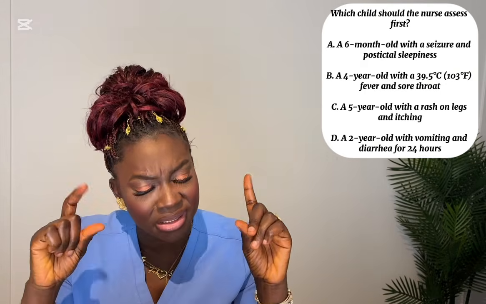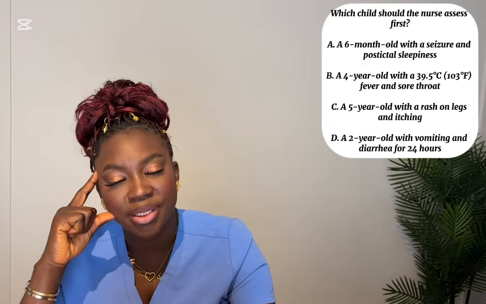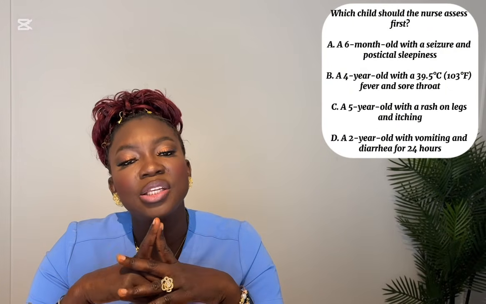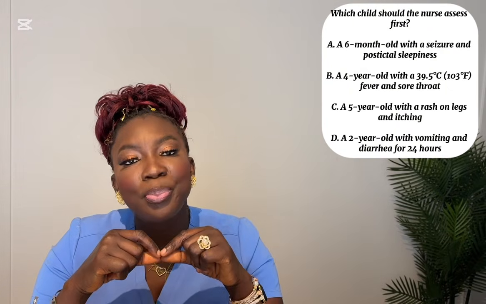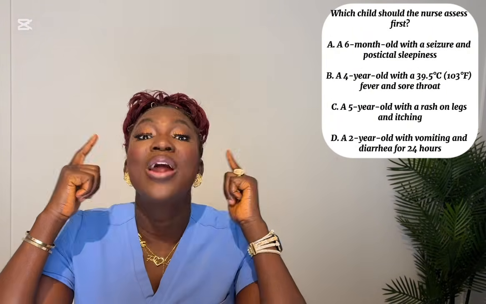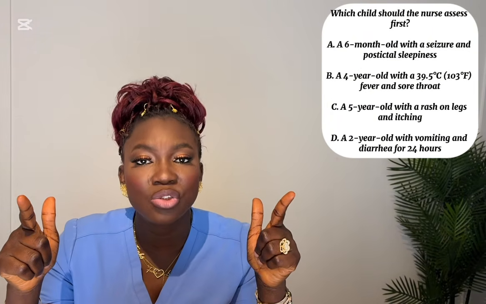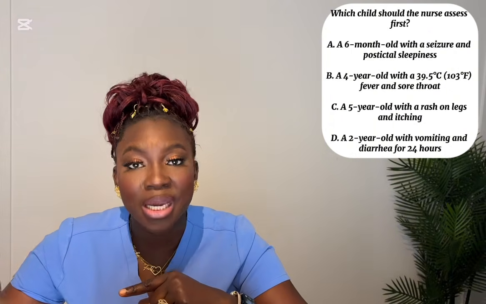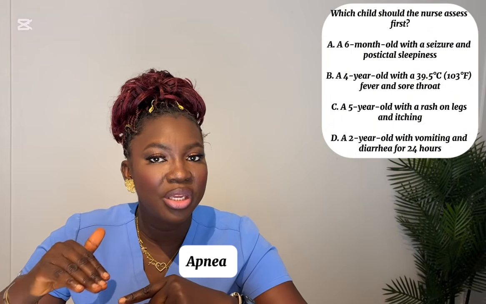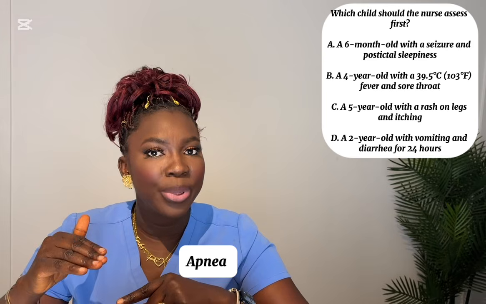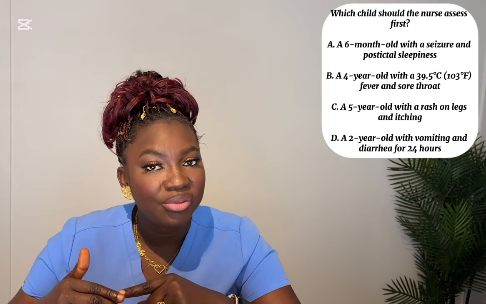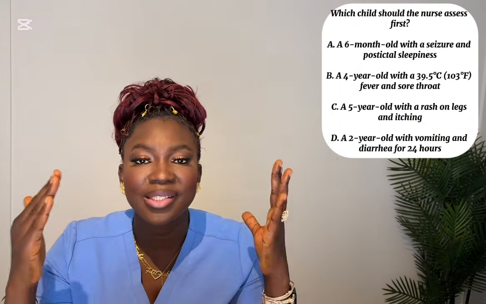Look at the age, 6 months, with seizure and post-operative sleepiness. First off, seizure is a neurological emergency, combined with post-operative sleepiness, that is excessive sleepiness or drowsiness that occurs after seizure. This can lead to death or another seizure if not intervened, right? And remember, infants have an immature brain, and post-ictal sleepiness can progress to apnea, when you stop breathing during sleep for a while and then start again. Apnea, aspiration, or another seizure. This is why that's the right answer.